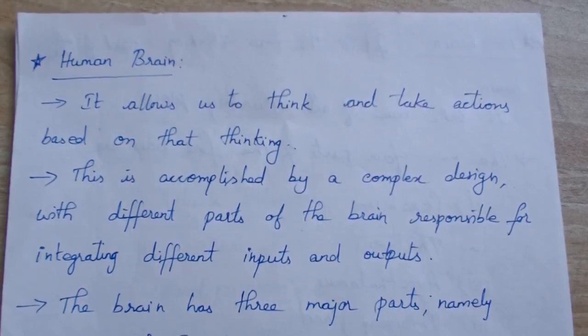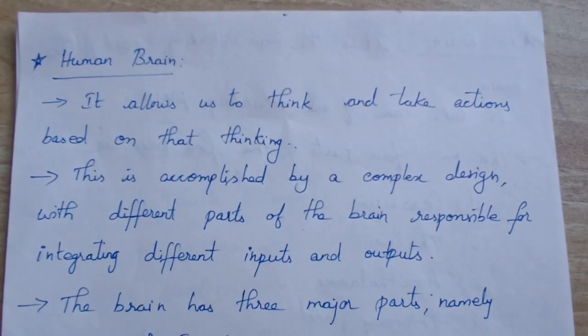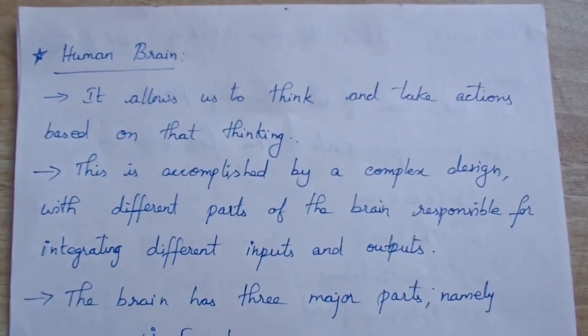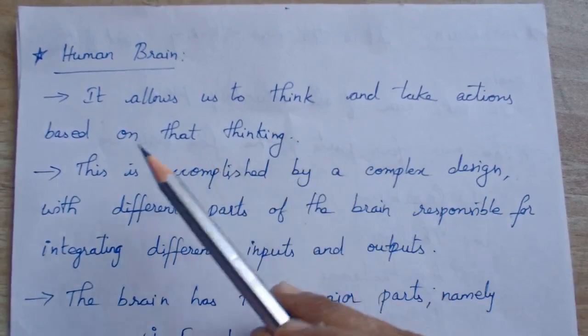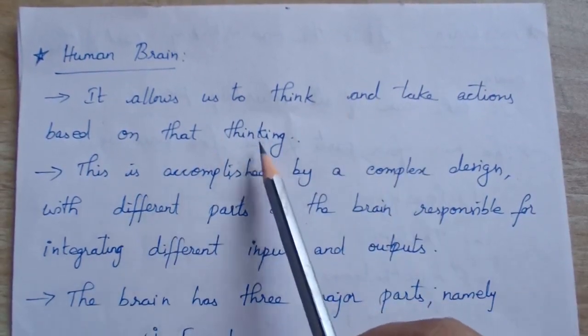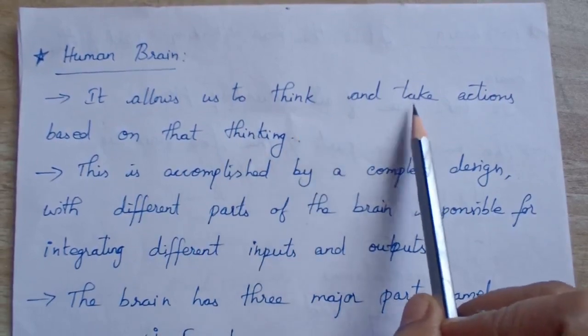So we'll see the main parts of the brain, as well as some of the functions of the brain. Parts of the brain. The human brain allows us to think and take action based on the thinking. Based on the thinking only we will respond, right?